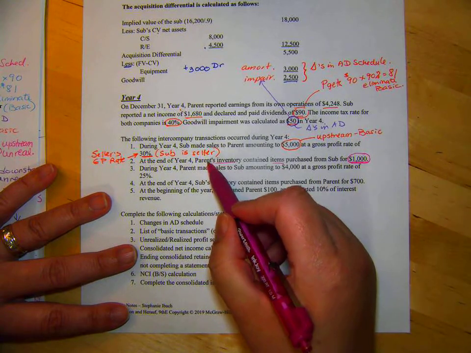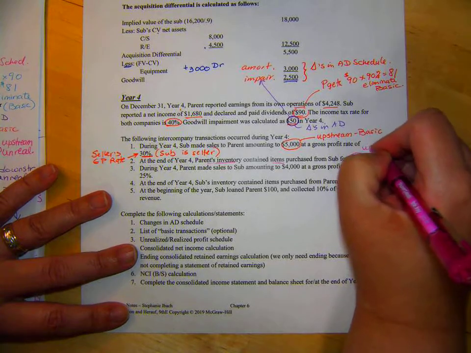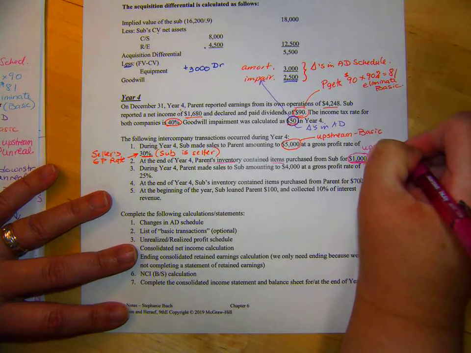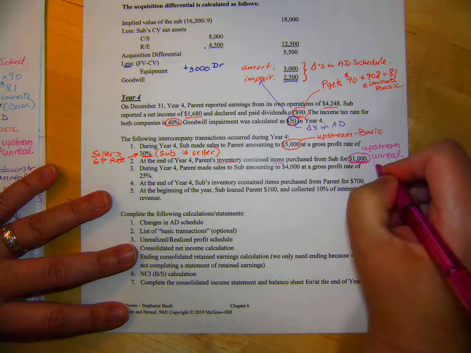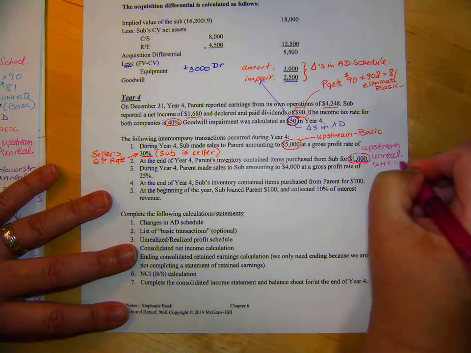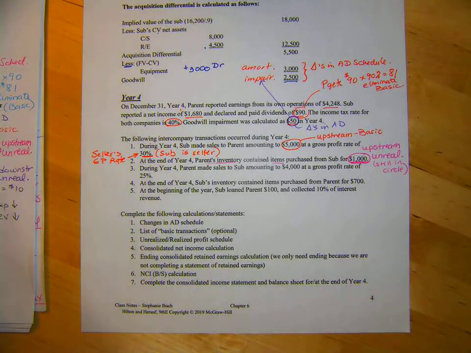Parent's inventory, that means it came from sub, so sub sold, so it's upstream. And it's unrealized because it's still in the circle. Okay.